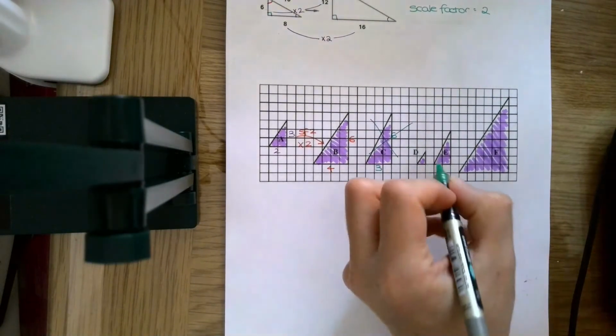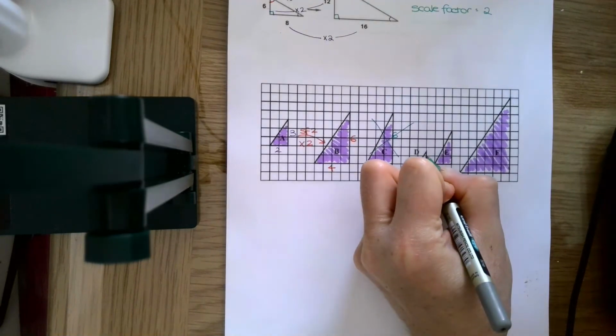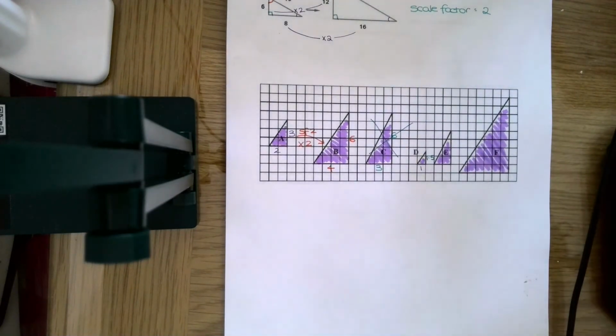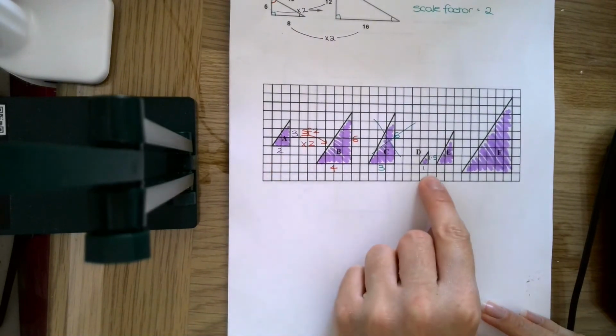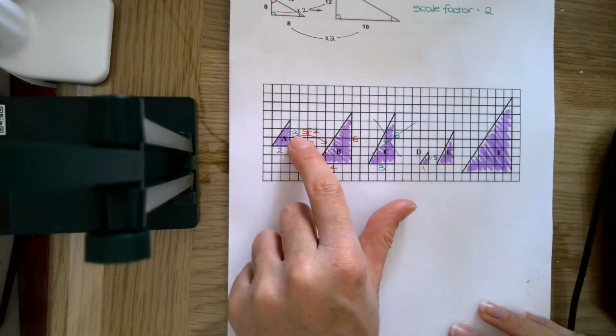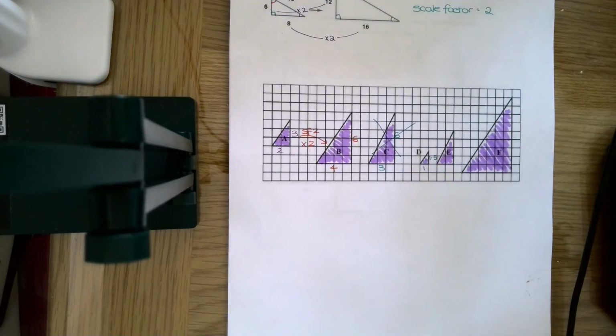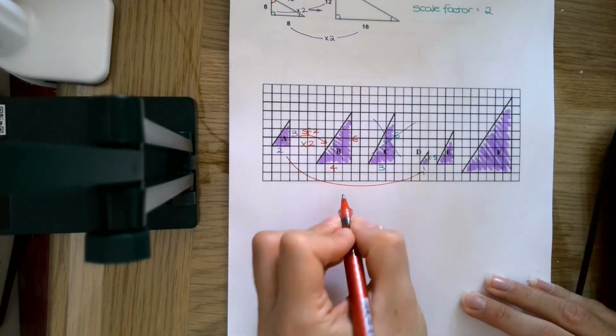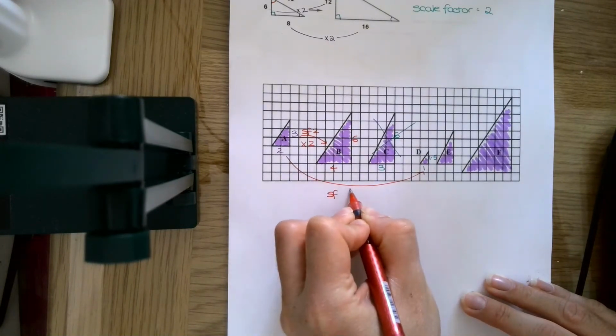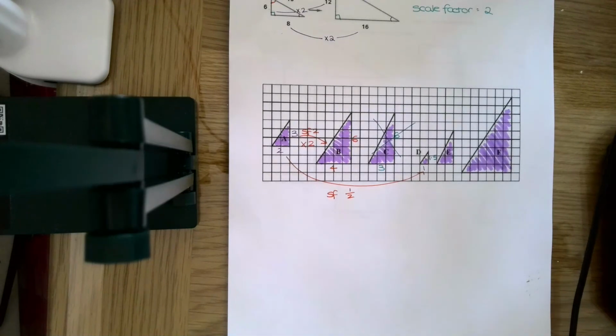Okay. This next one is 1 and 1.5 squares high. Now you might say that they're not similar because it's been made smaller, but has the same thing happened each time? We've halved 2 to get to 1, and we've halved 3 to get to 1.5. So these two are similar. We would say our scale factor is half because we have to halve each of the numbers in the first shape to get to the second shape. Okay.